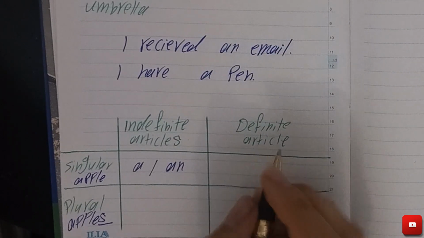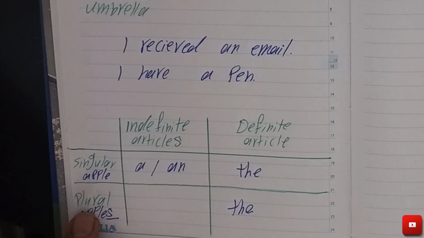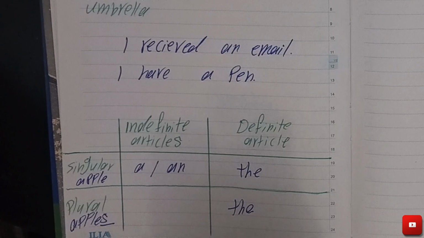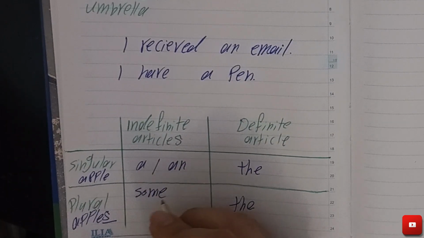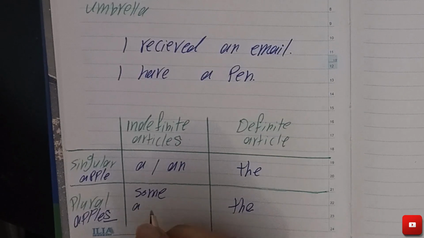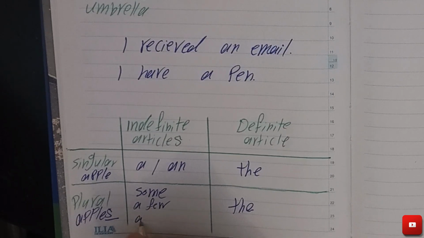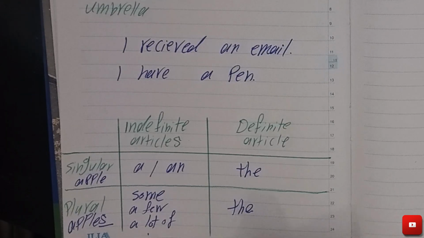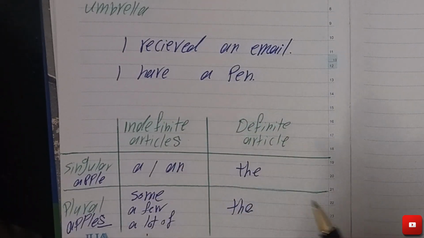The definite article is the. For plural nouns, we don't use a or an. We say, for example, some or a few apples, some apples, or a lot of, etc.